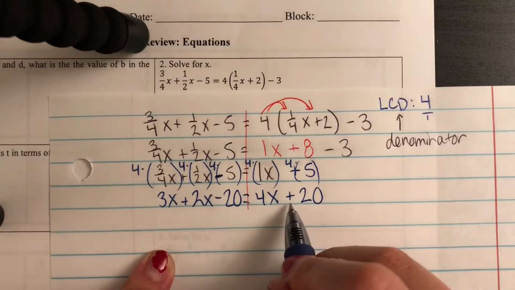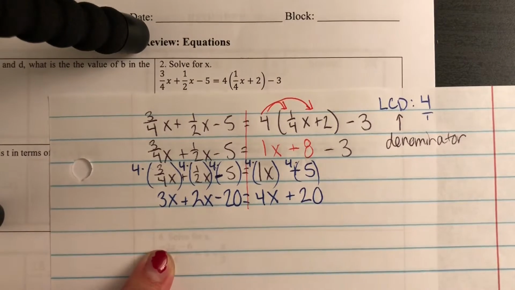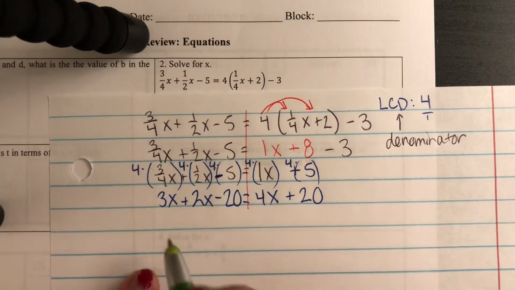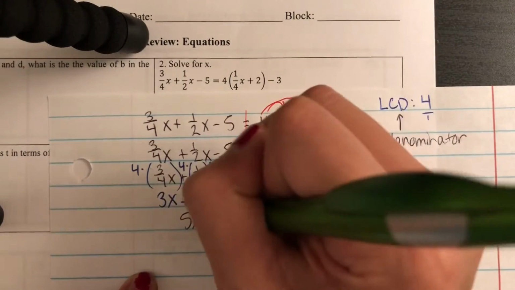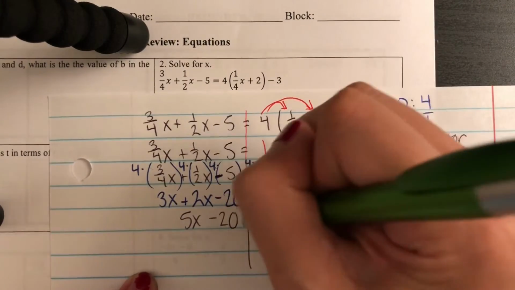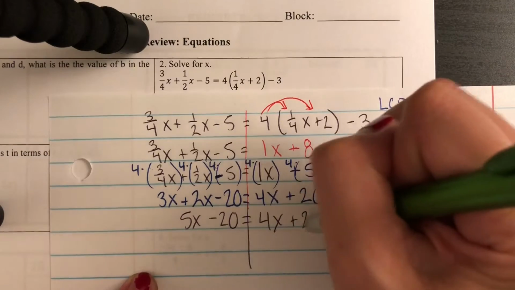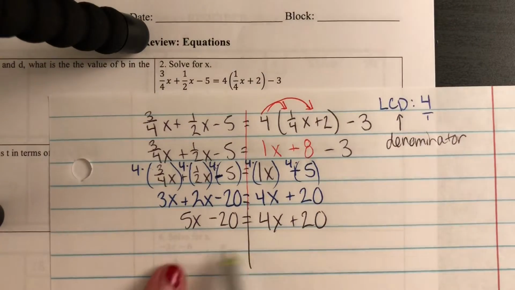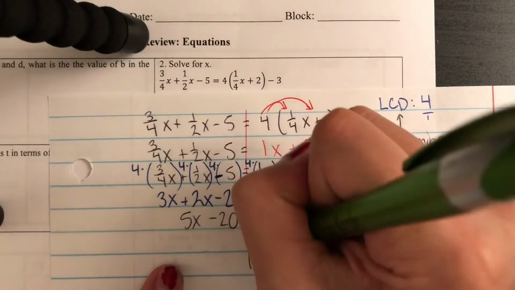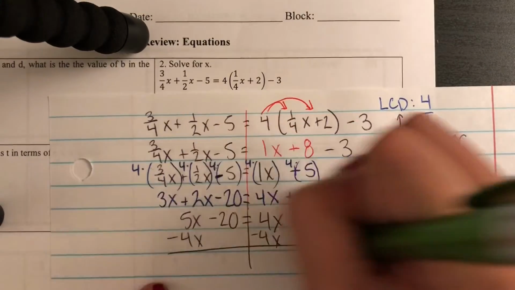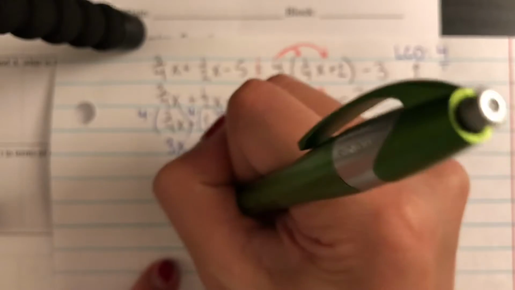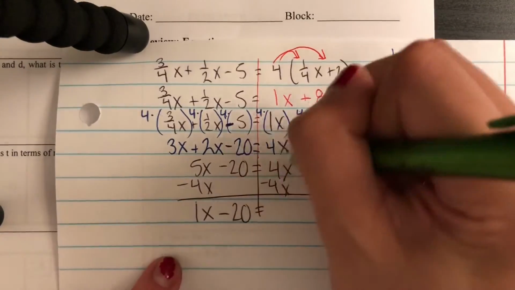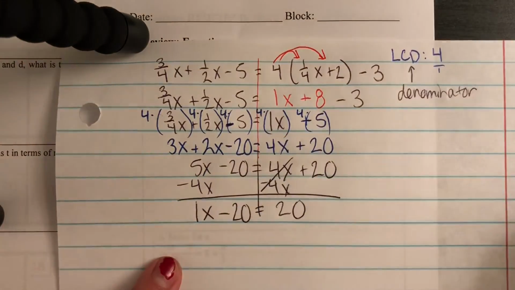+20. Now the signs are important, so make sure you don't mess those up. Let's combine some like terms. 3 plus 2x is 5x. Bring down -20, 4x, and 20. Let's move this 4x over to keep it positive. Now I have 1x minus 20 equals 20 when I cancel those out.